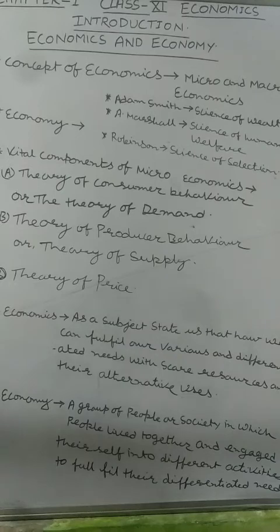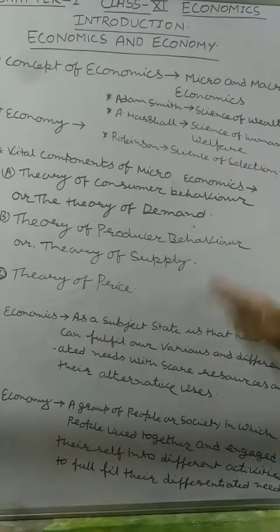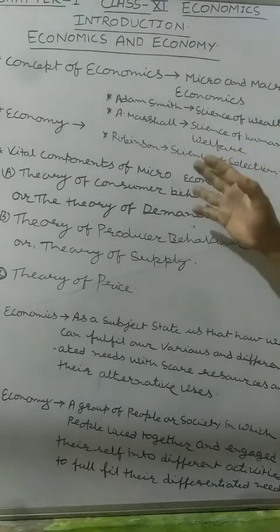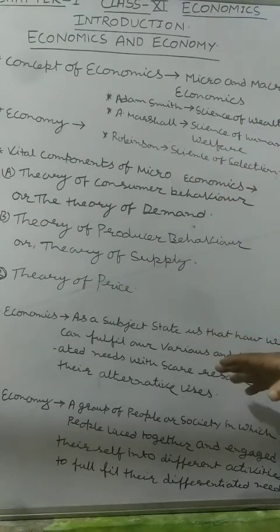You know, थ्योरी ऑफ प्रोडक्शन, प्रोड्यूसर बिहेवियर और थ्योरी ऑफ सप्लाई हम इसमें पढ़ते हैं. थ्योरी ऑफ कंज्यूमर बिहेवियर और थ्योरी ऑफ डिमांड हम पढ़ते हैं, which is later studied in this chapter. थ्योरी ऑफ प्राइसेस पढ़ते हैं हम. तो अभी तक हम लोग इसमें इंट्रोडक्शन क्लास में अभी हम केवल 2 पॉइंट पे डेफिनेशन, इकोनॉमिक्स डेफिनेशंस which is given by great economists, इनको हमने देखा. माइक्रो इकोनॉमिक्स, मैक्रो इकोनॉमिक्स, the concept of economics and what is economy.